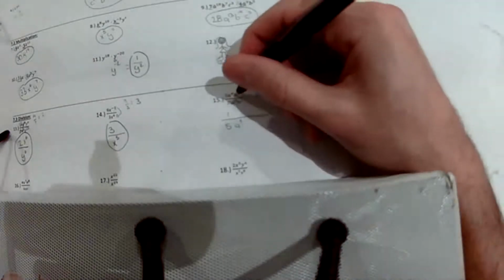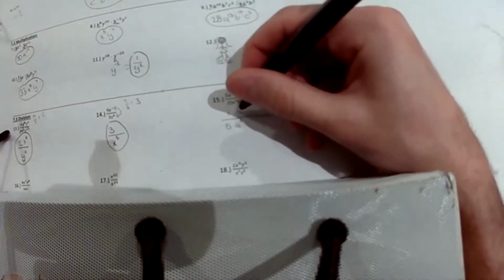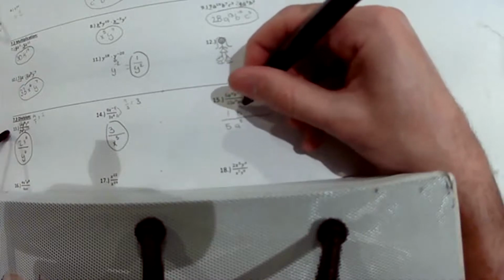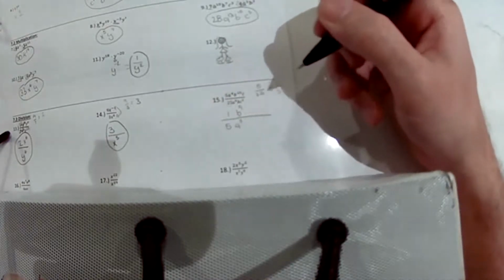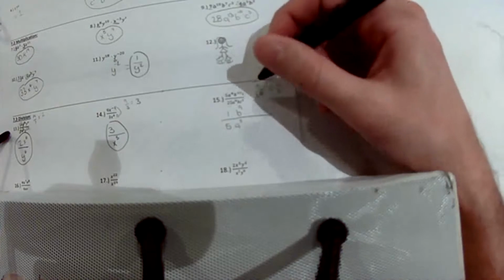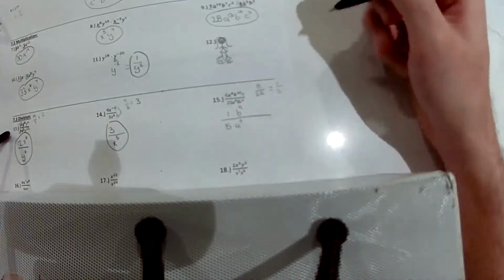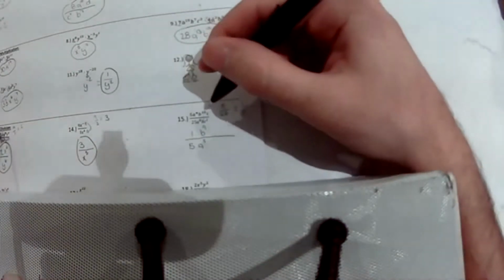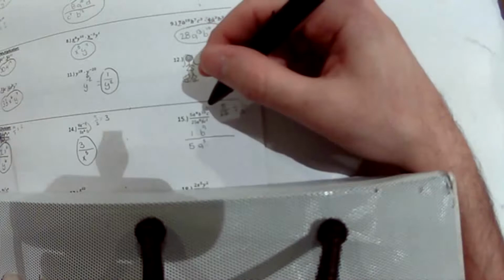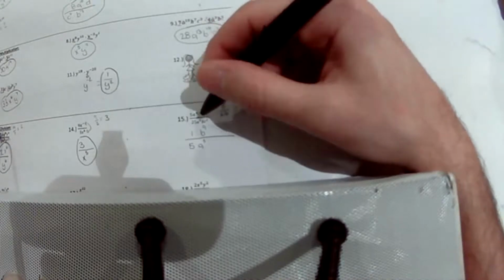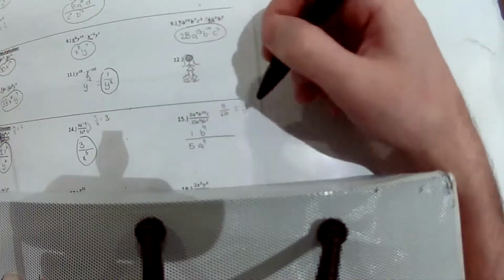Okay. b to the 10th over b should be b to the 9th. If you said b to the 10th, you should be ashamed of yourself. Again, that's because this is a b to the 1st implicitly, even though the 1's not there, that's implied. And then you subtract the 10 minus 1.